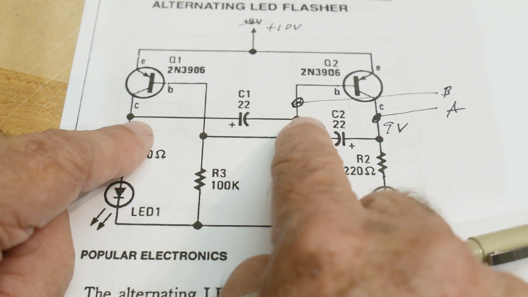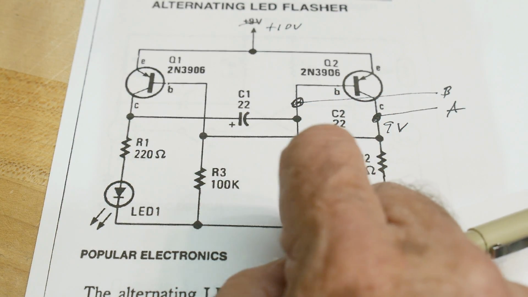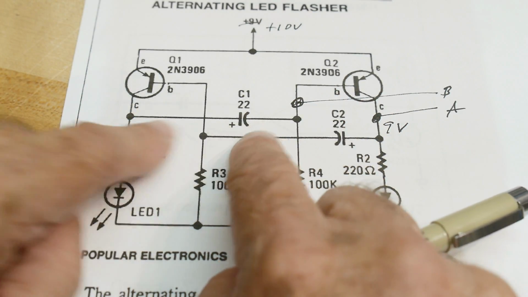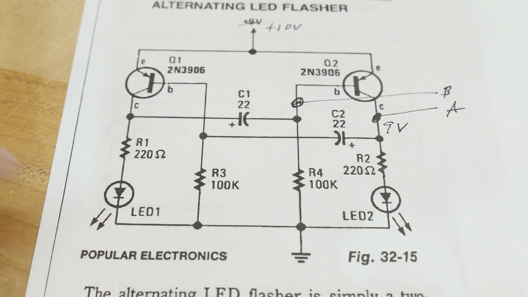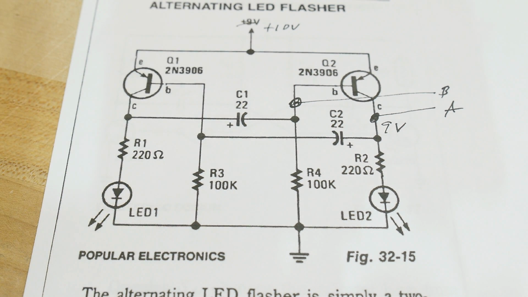So you get higher voltages here. This is part of how voltage doubler circuits work: you charge a capacitor, and then you push it up. So anyway, I'll let you think about that for a while. It's a really neat little circuit. Very simple, but lots of learning to be had here.